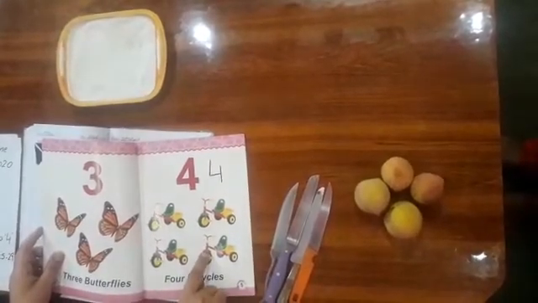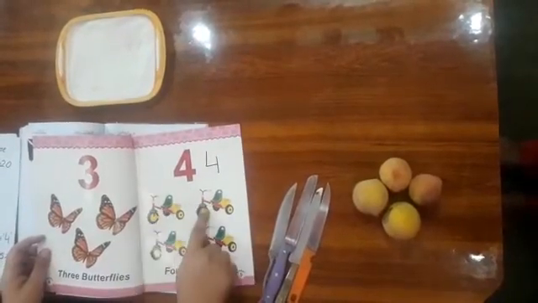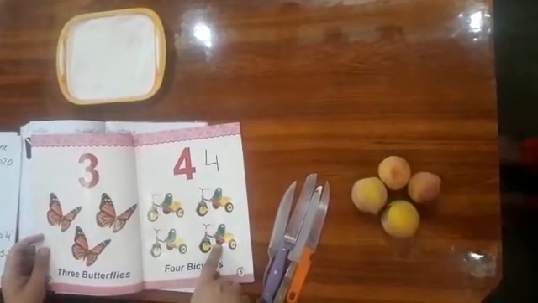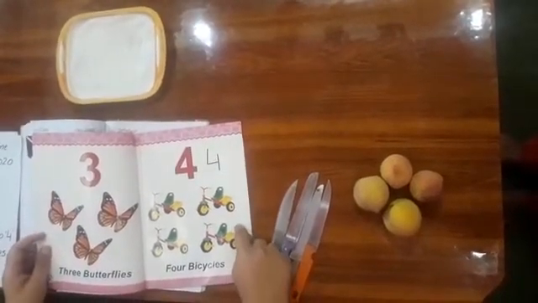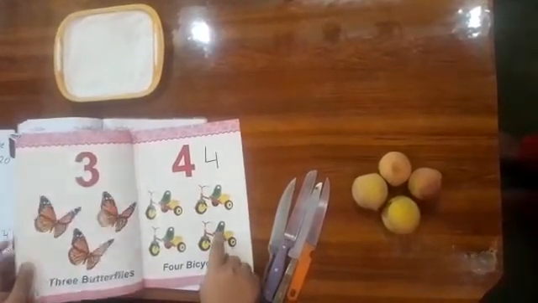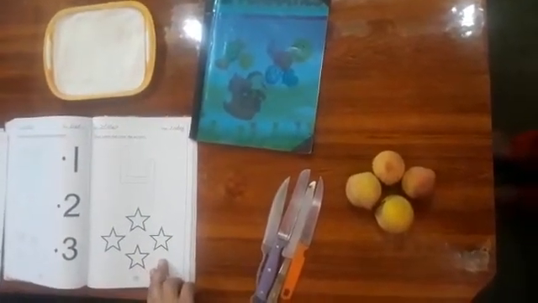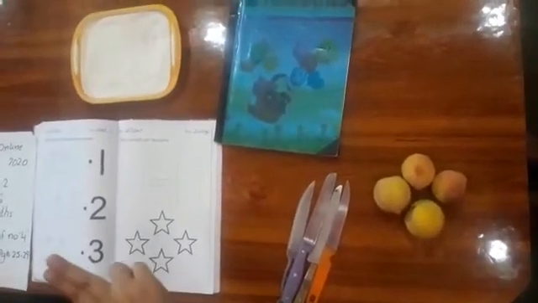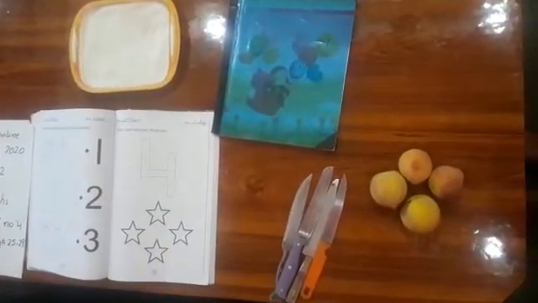These are bicycles. Let's count how many bicycles. 1, 2, 3, 4. These are 4 bicycles. Students, you can trace number 4 in the air with your teacher. Let's start. Join 2 fingers. Standing line, slipping line. Make another standing line.